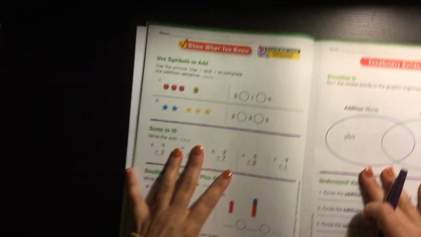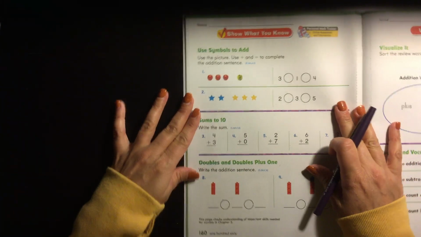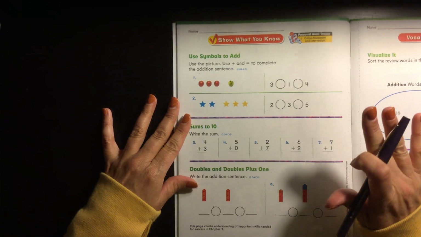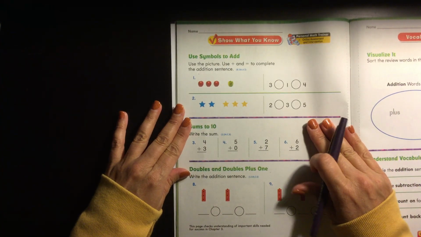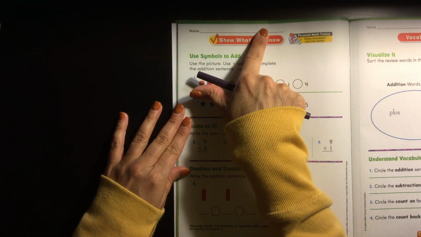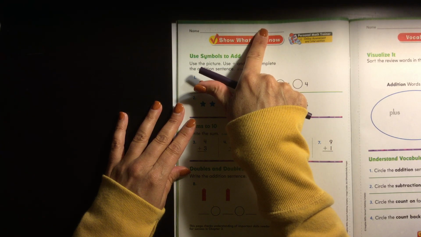Next, we're going to look at the Show What You Know. Now, this is a page that I would like you to follow along, and you'll pause your video to do the work as I give you directions. The first thing you need to do is you need to write your name on this page. So pause the video and write your name.